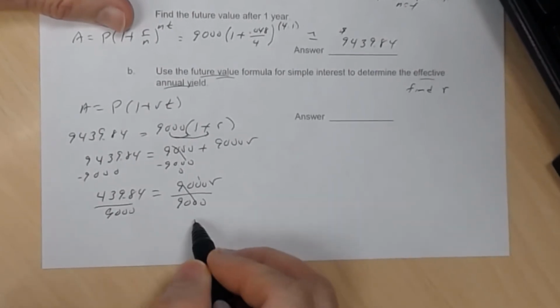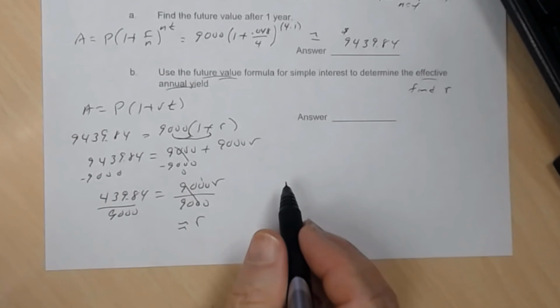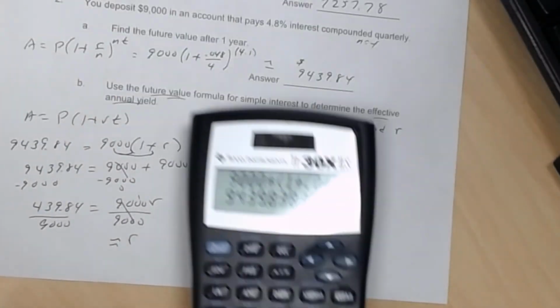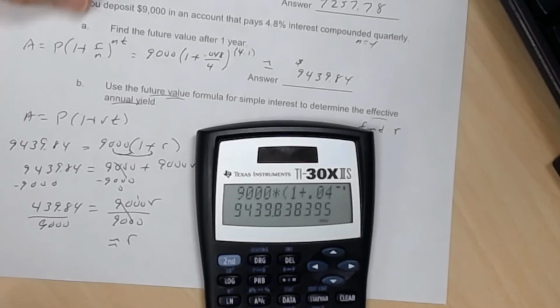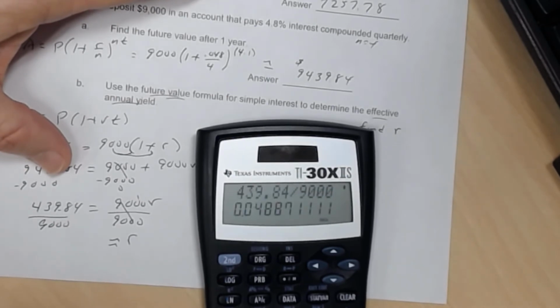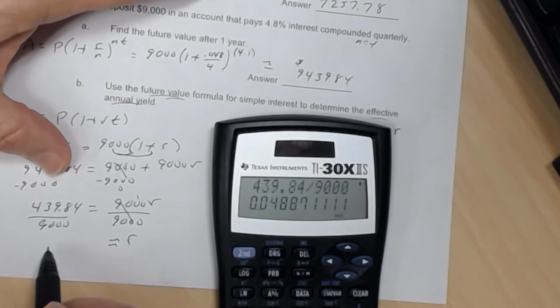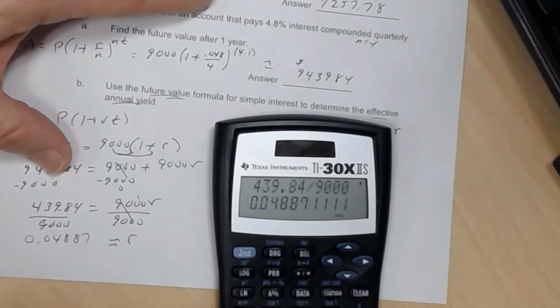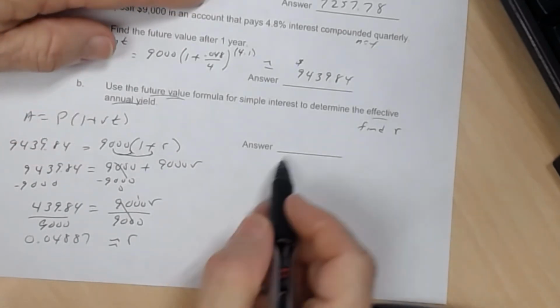When you do that, you're going to get R is approximately equal. Use your calculator for that part: $439.84 divided by 9,000 equals, and it's like 0.04887, something like that. Let's write this as a percent.